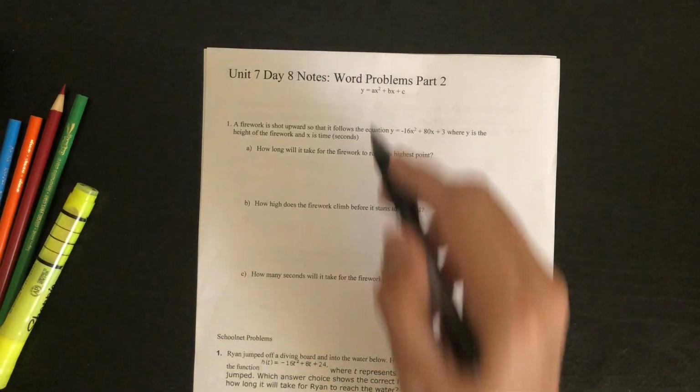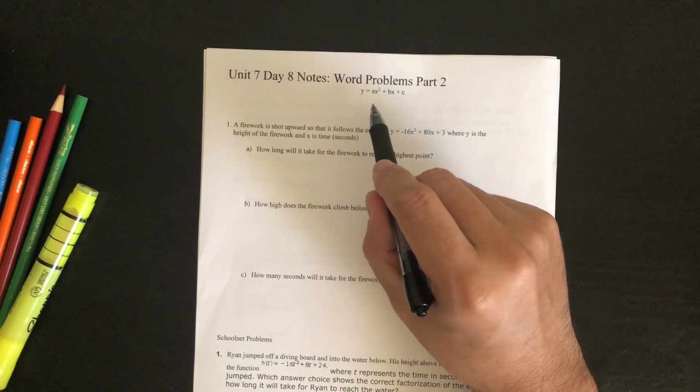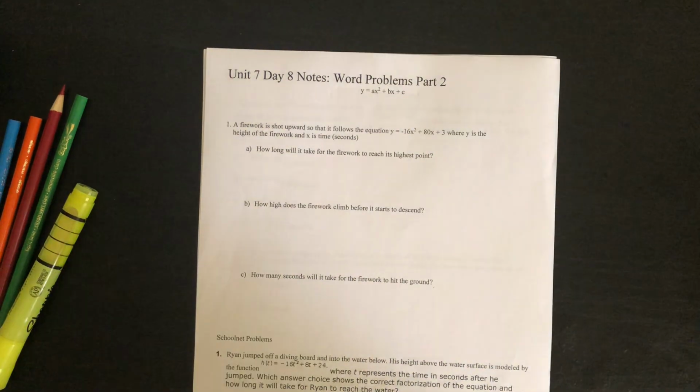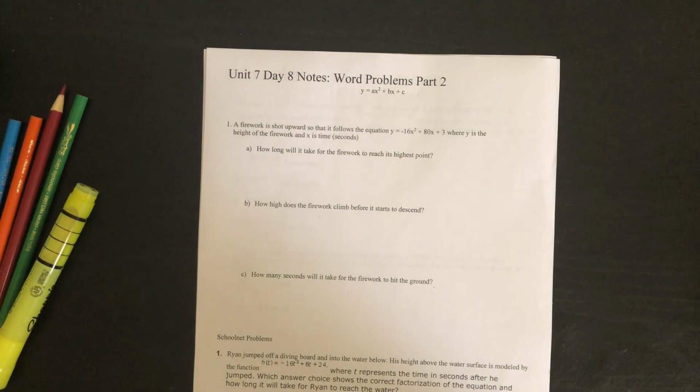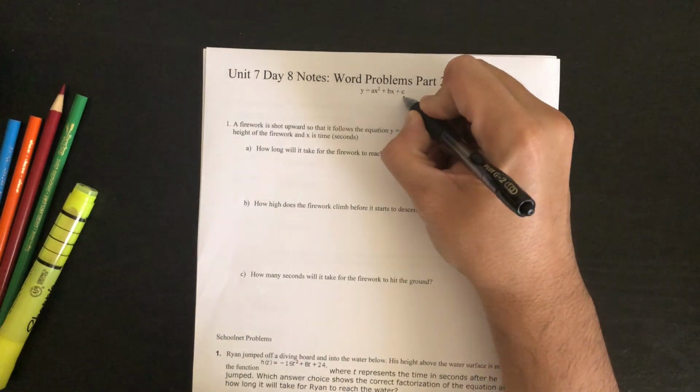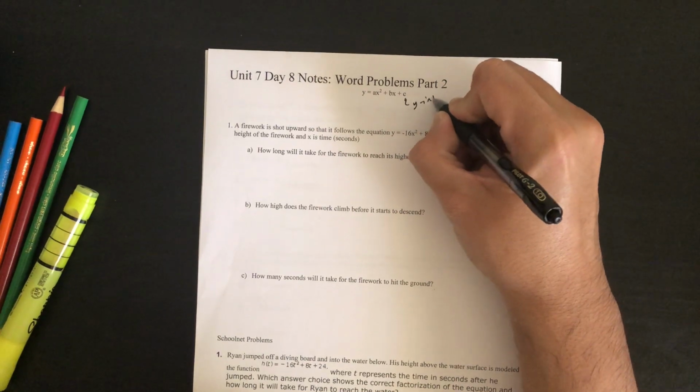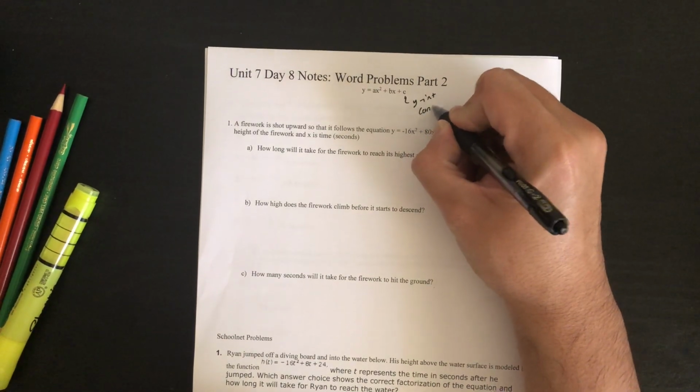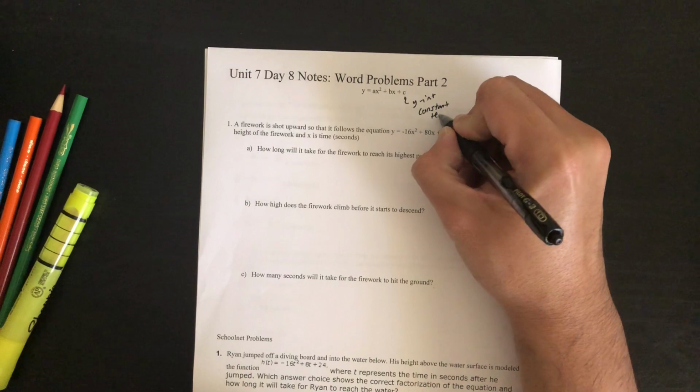So first thing is, if you remember the standard form of a quadratic equation or a quadratic function is y equals ax squared plus bx plus c. The letter c is the y-intercept, and we can call that the constant term.